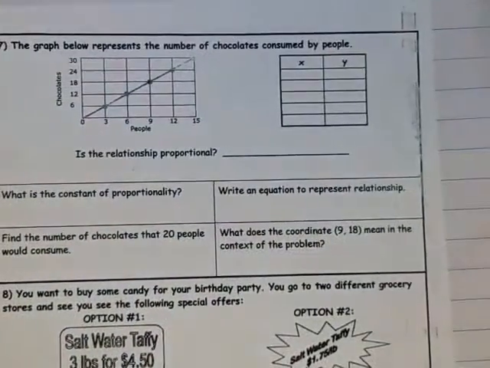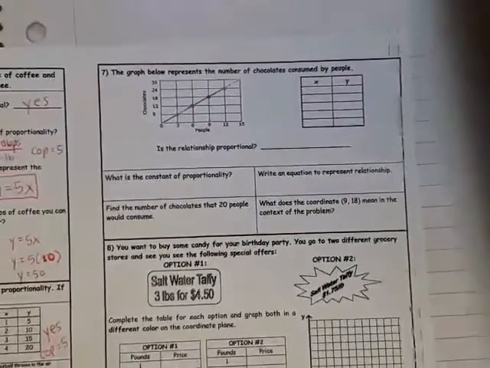All right, so your homework is going to be the remainder of this, so numbers 7 and 8.